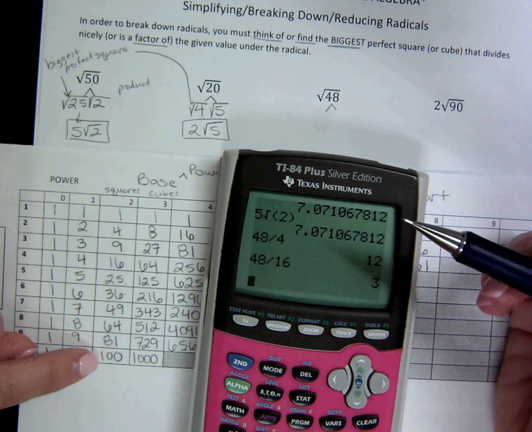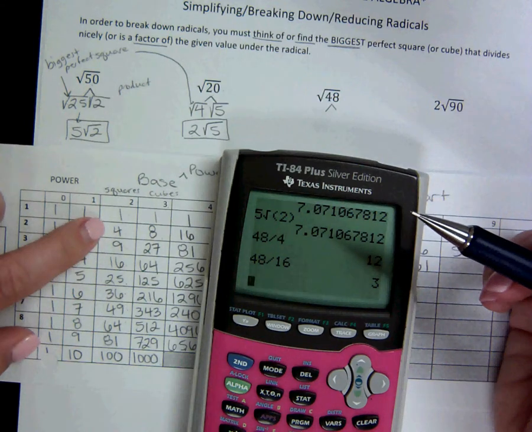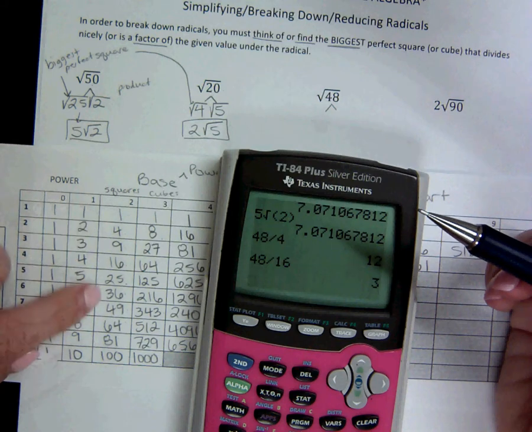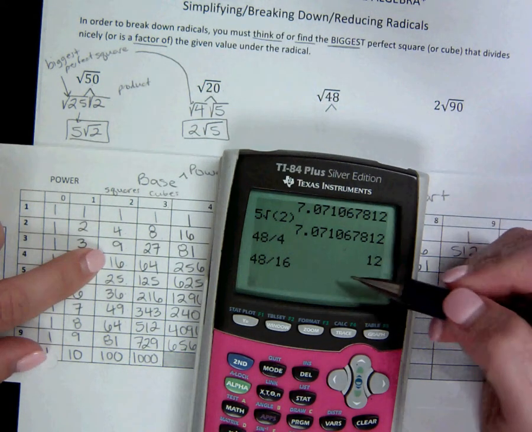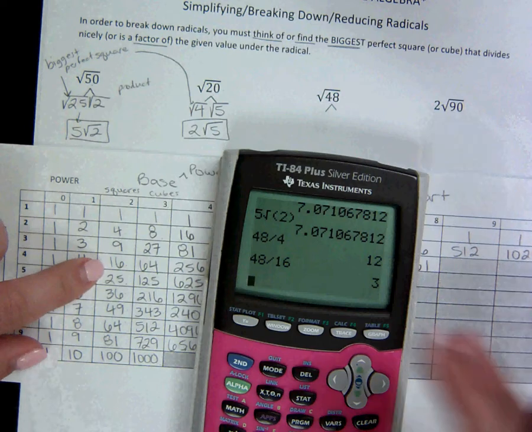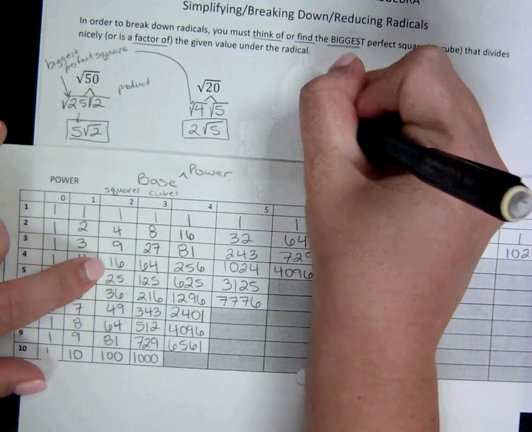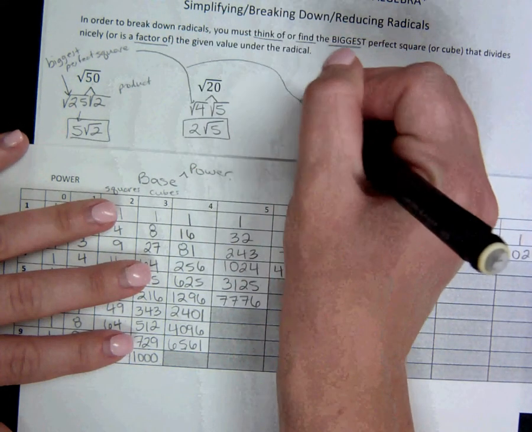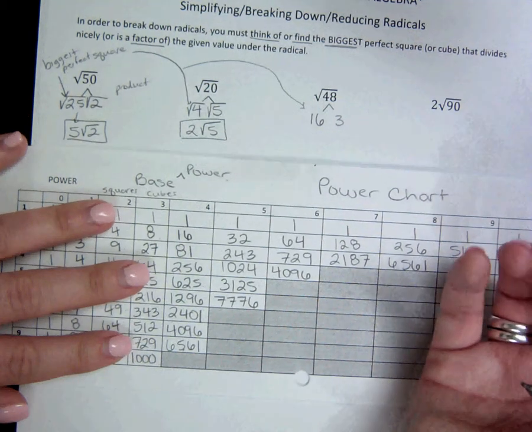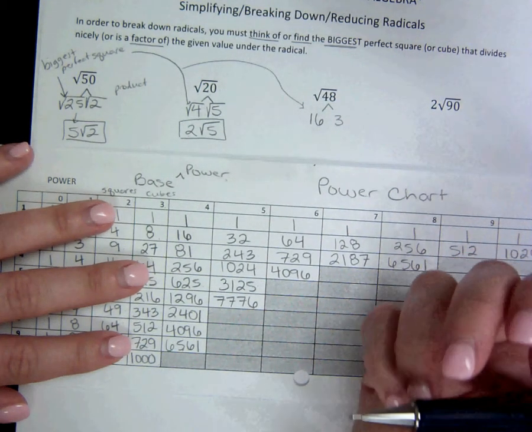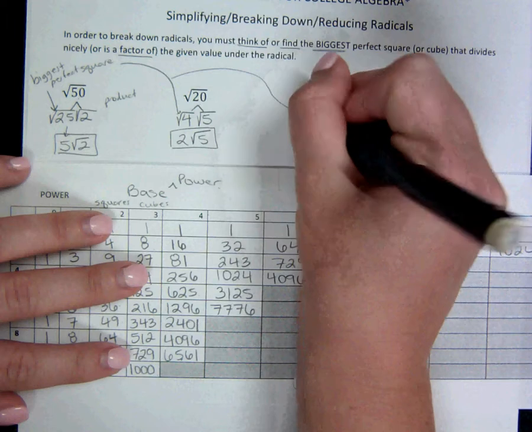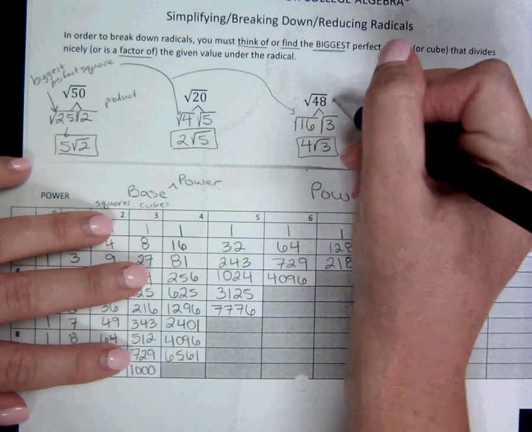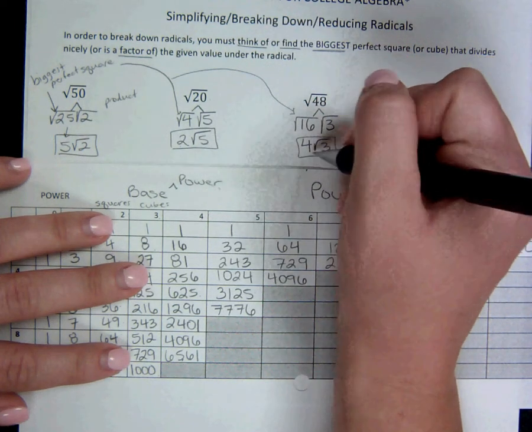Some students tell me that they'll go up the list backwards so that they don't get a small one and move on. So start from the bottom up and start from the biggest number so that when you get to 16 you don't even have to worry about 4 because 16 is going to work for you. I hope that wasn't too terribly confusing. Alright, so 16 and 3. 16 again is your biggest perfect square. It's kind of like greatest common factor. It's that same idea. You have to find the biggest number that works. Square root of 16 is 4. Square root of 3 just stays the square root of 3. So the square root of 48 can be written 4 radical 3.